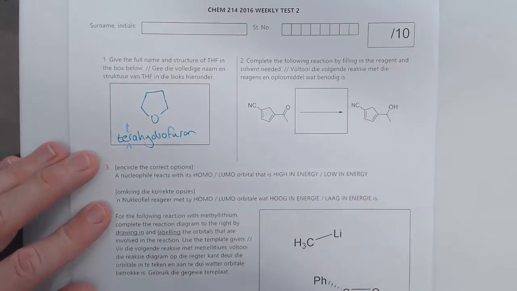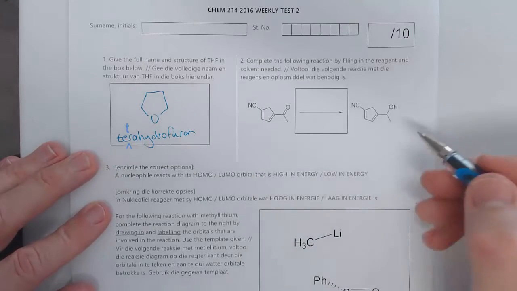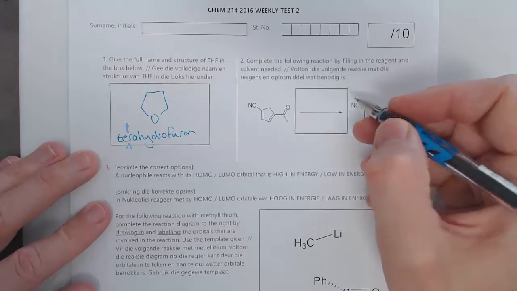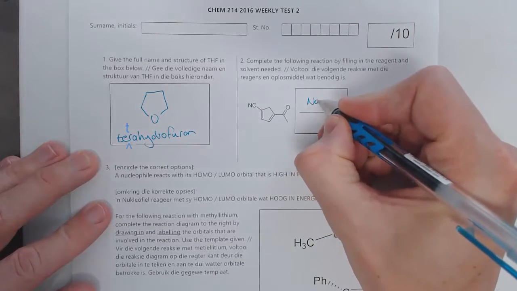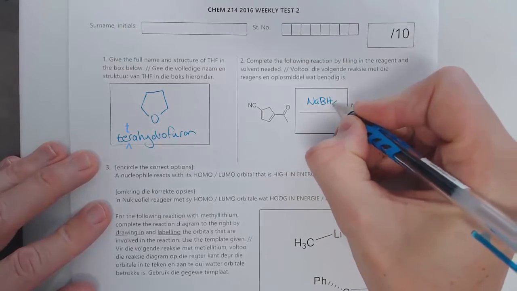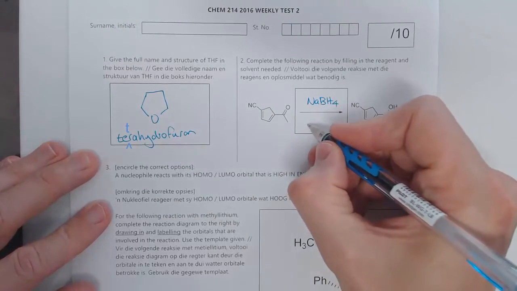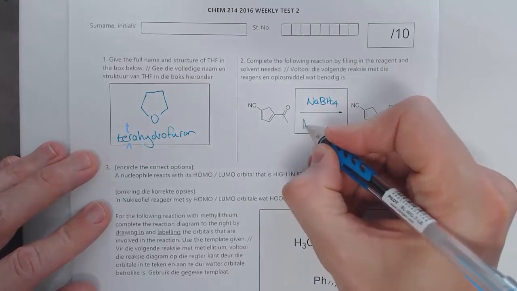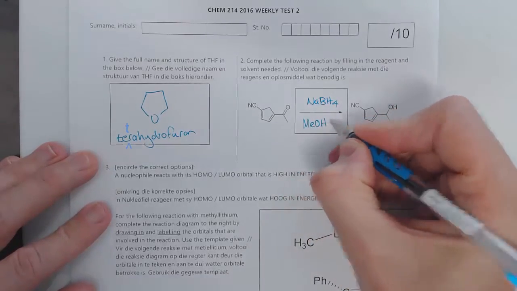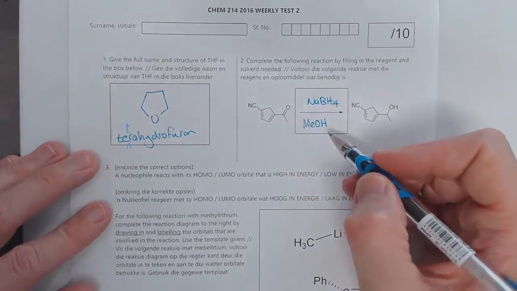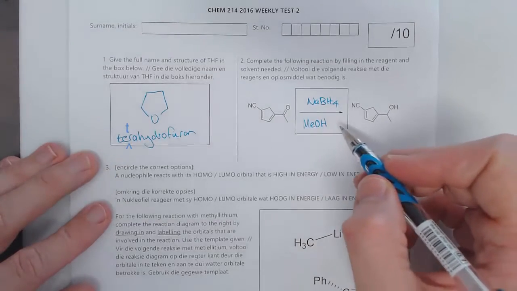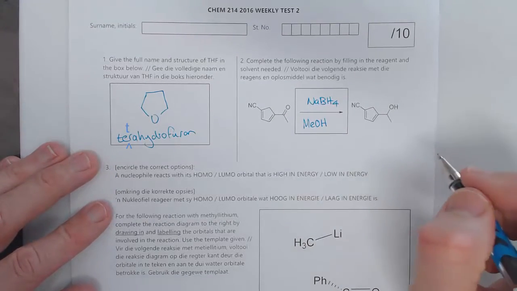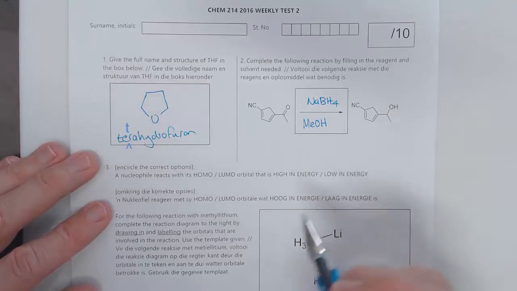This one a lot of you got wrong. I'm surprised because I mentioned it in class before we even wrote the test. This is a reduction with sodium borohydride, and the solvent that we need is an alcohol. A typical one would have been methanol, but at this stage I would have accepted if you'd done any other alcohol or water would have been okay. So we'll go through the marks over there.